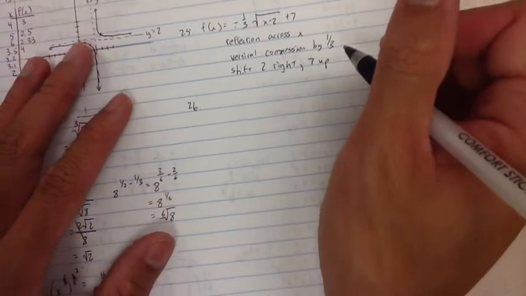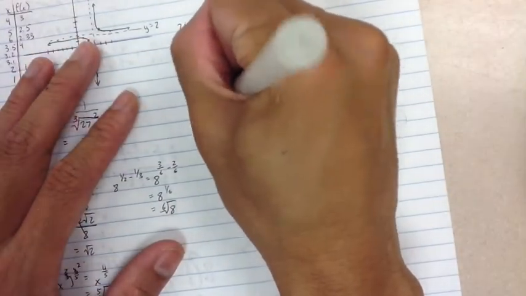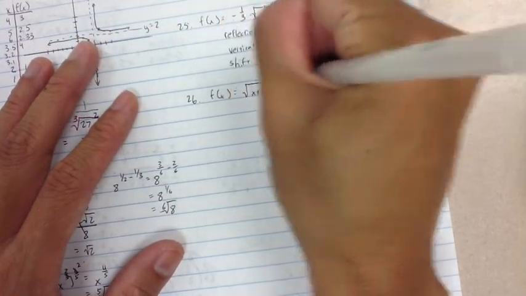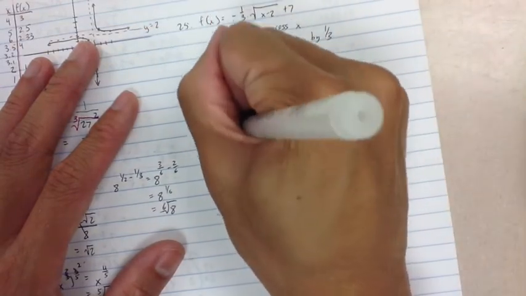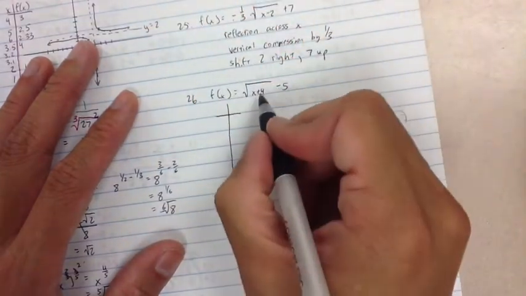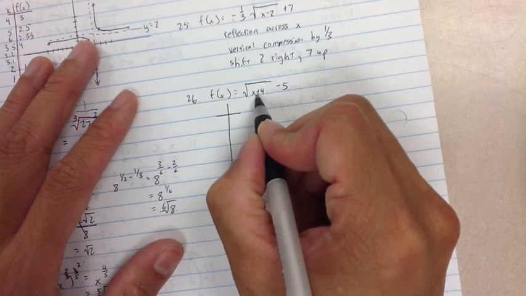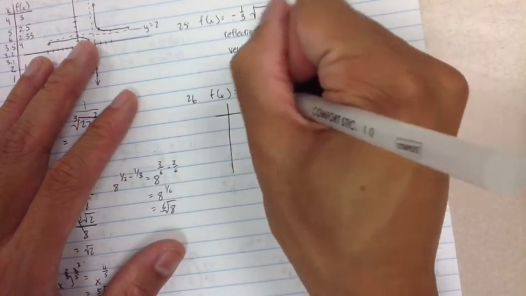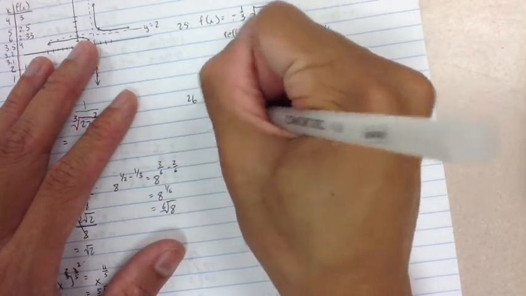Number 26, f of x equals the square root of x plus 4 minus 5. You know the domain, you can't have negative numbers in here. You can have 0. So the first place we'll start is what makes this 0, which is a negative 4.